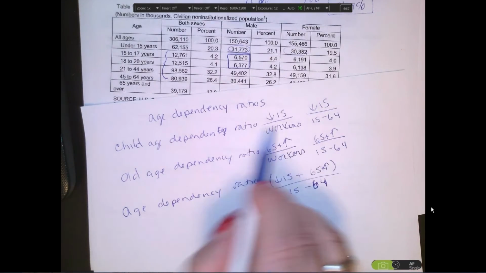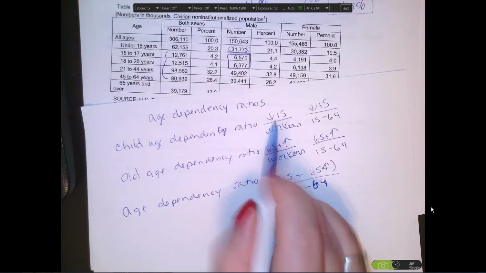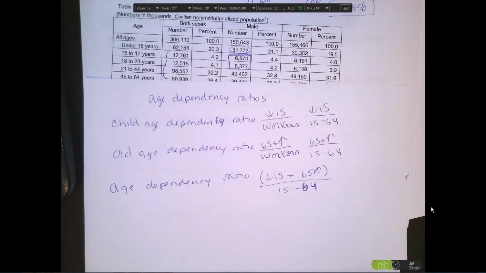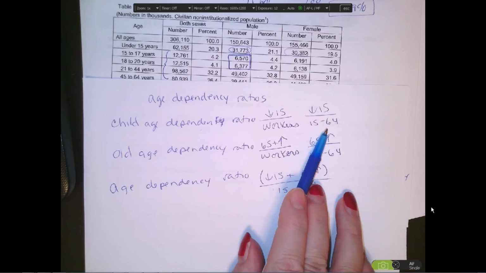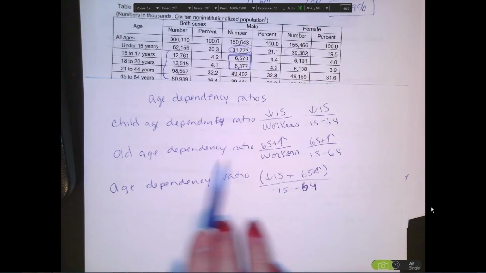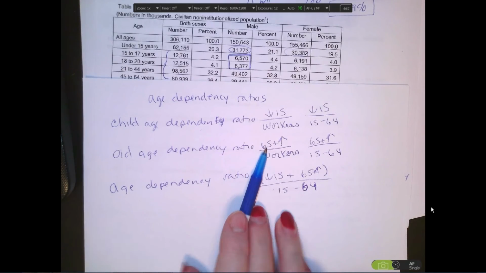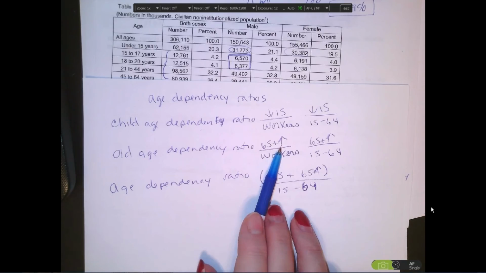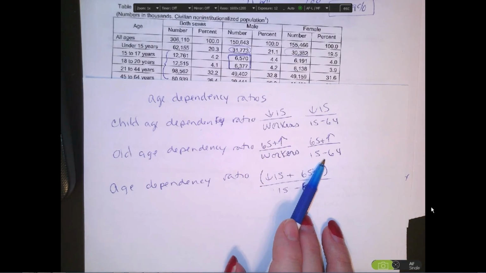Okay. The child age dependency ratio, you take those aged under 15 and divide it by who they depend on, the working age they call it, which is defined by 15 to 64 age group. The old age dependency is those defined as old age that depend on other people. They define that as 65 and over. And again, we divide by the workers 15 to 64.